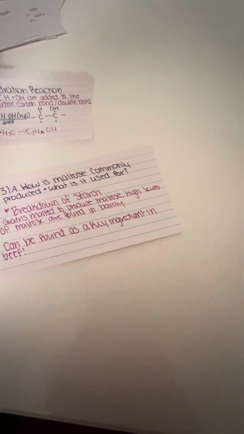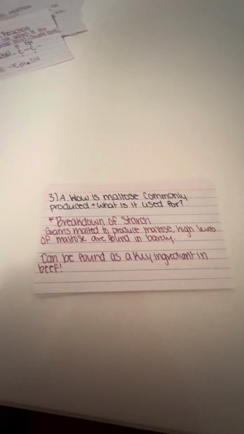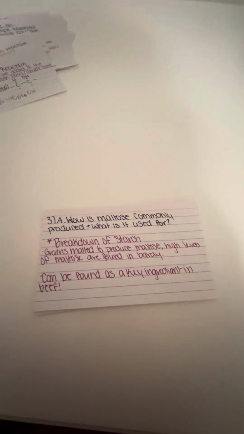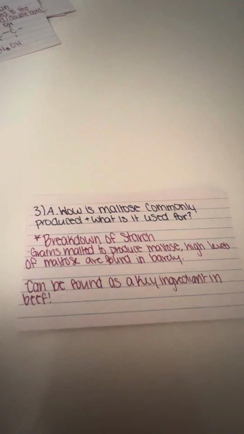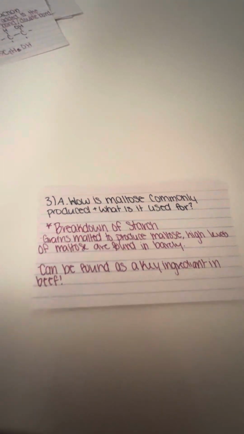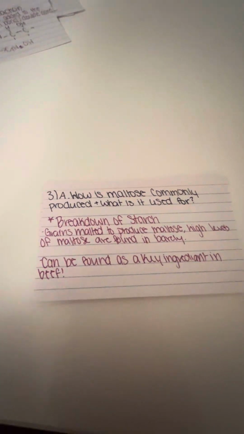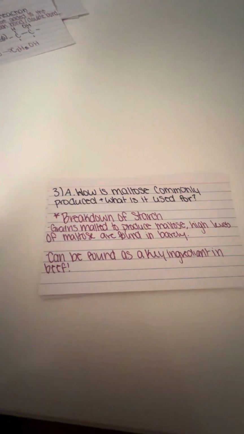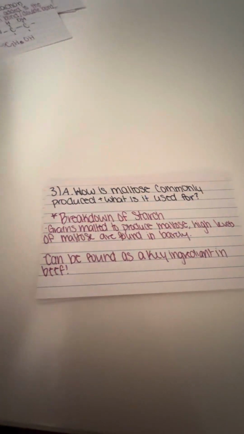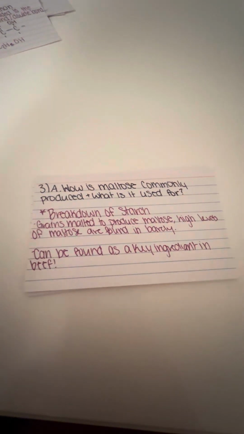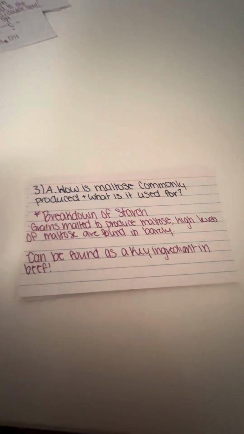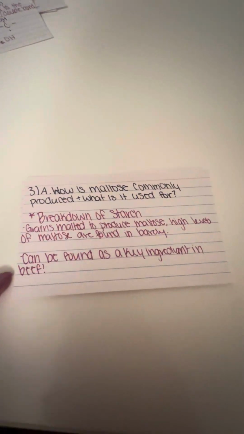Question 3 was to answer a couple of questions about maltose. The first part of the question is, how is maltose commonly produced, and what is it used for? I found that maltose is produced by the breakdown of starch, where grains get malted to produce maltose, and high levels of maltose are found in barley. They can also be found as a key ingredient in beer.